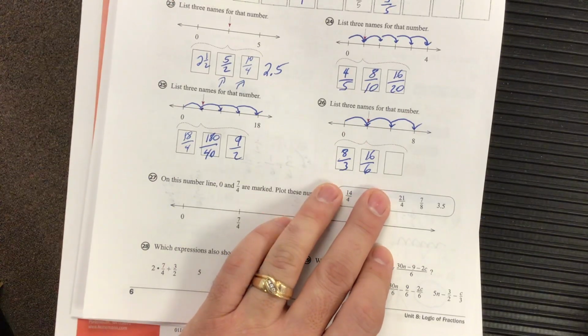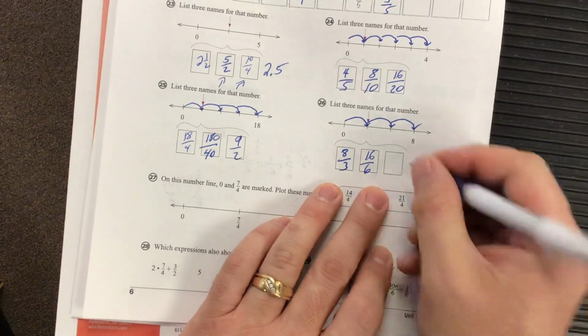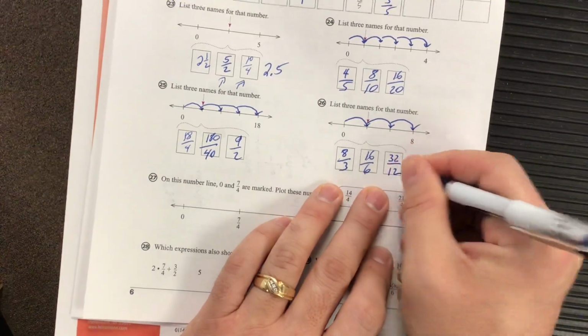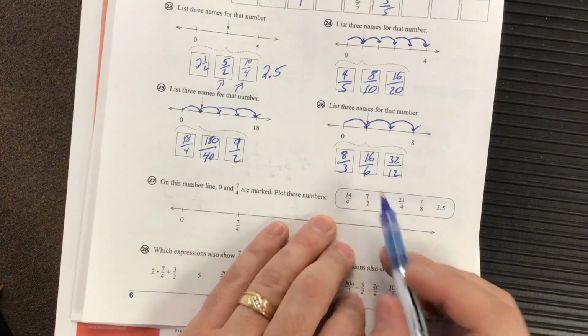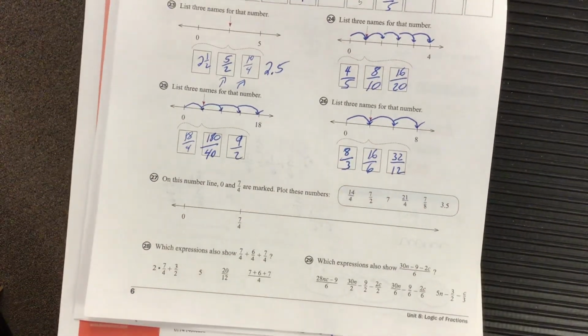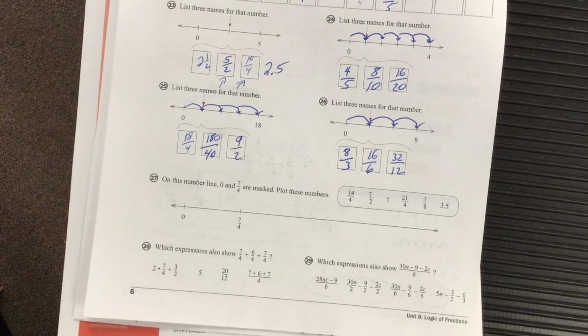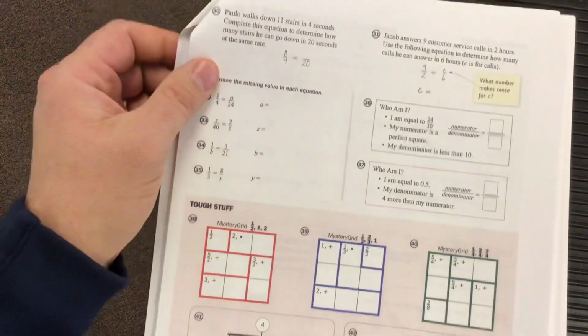Kira, give me another one. Landon should write these down. That would help. 32 over 12. It's times 4, times 4. It's a good try, bestie. Thanks, bestie.